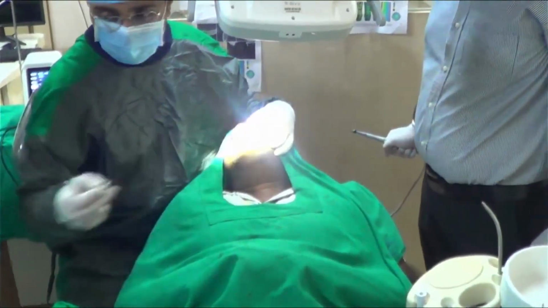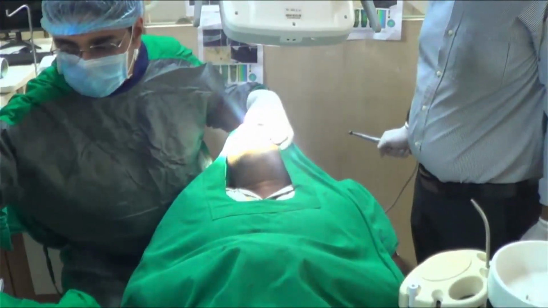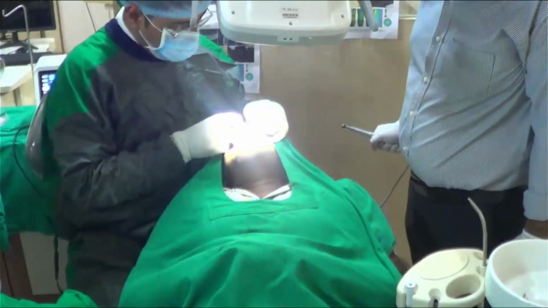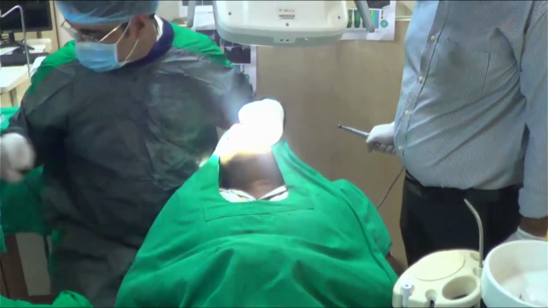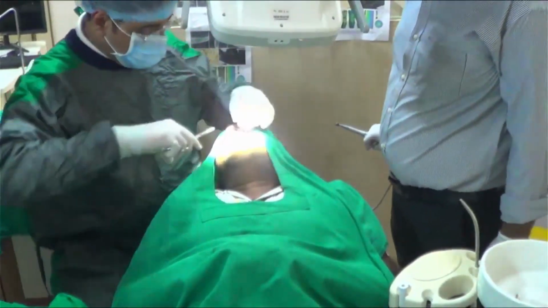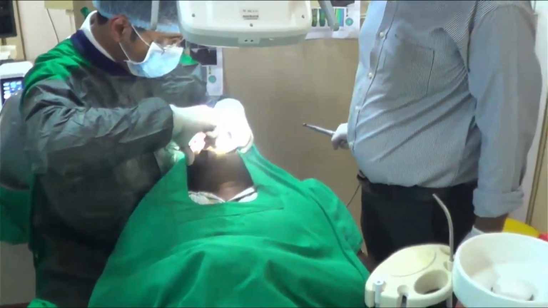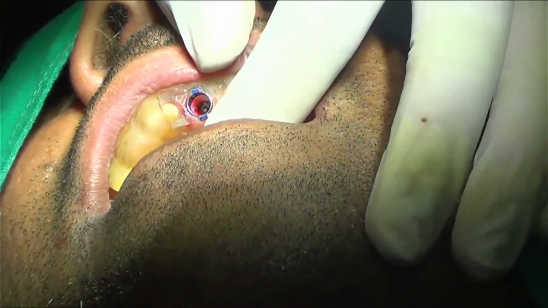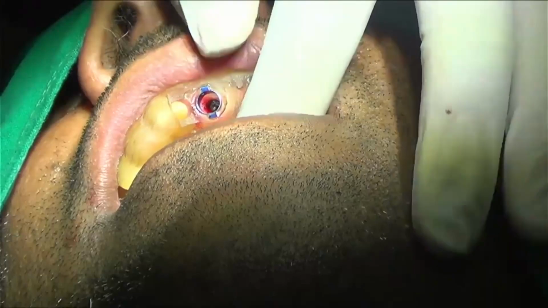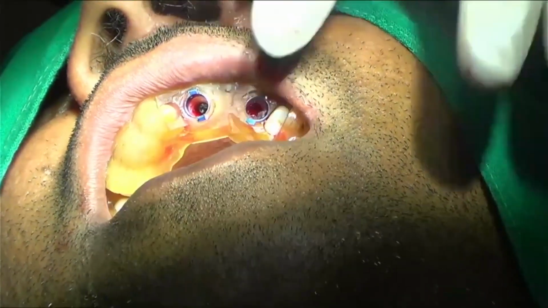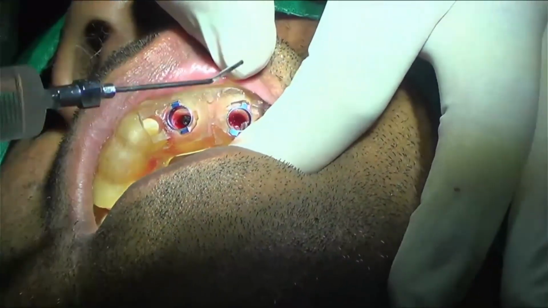Now you remove the components. Now we will put the second implant. Now it has been some time, so I want to irrigate the site.